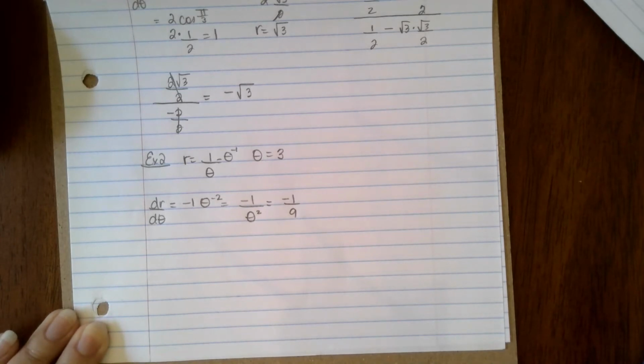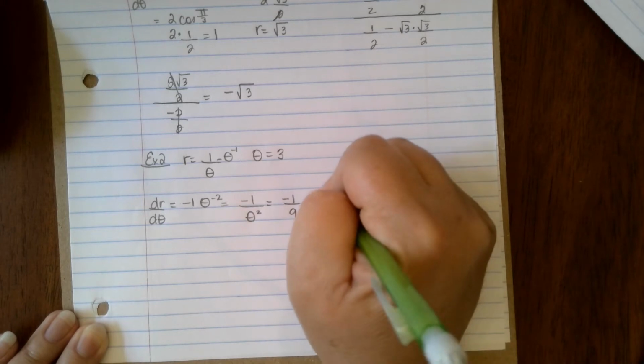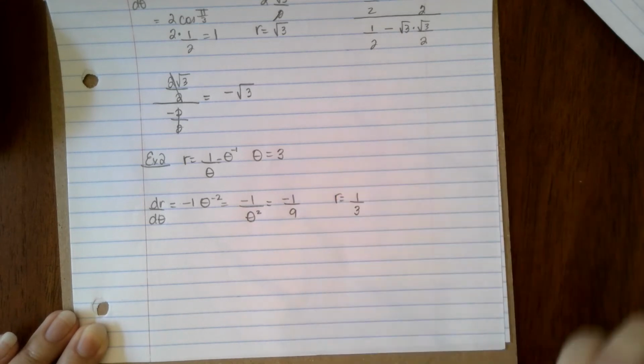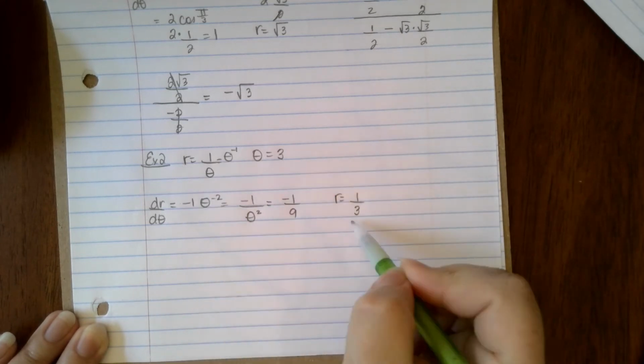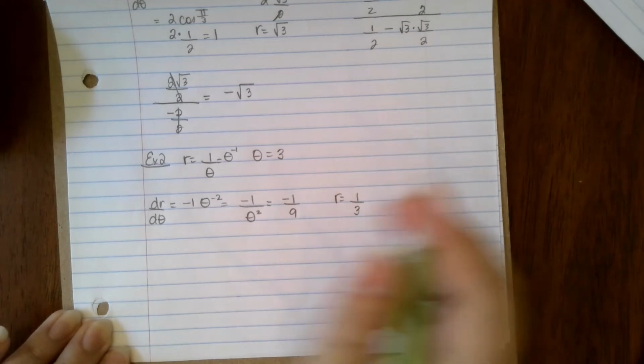Okay? All right. And then r at 3 is going to be 1/3, because if r is 1 over theta and you plug in a 3, then it's going to be 1/3.